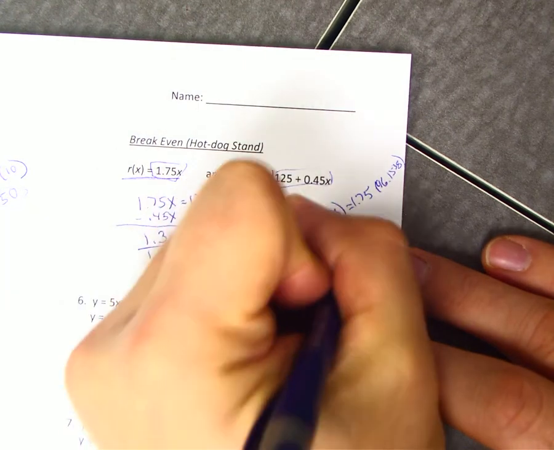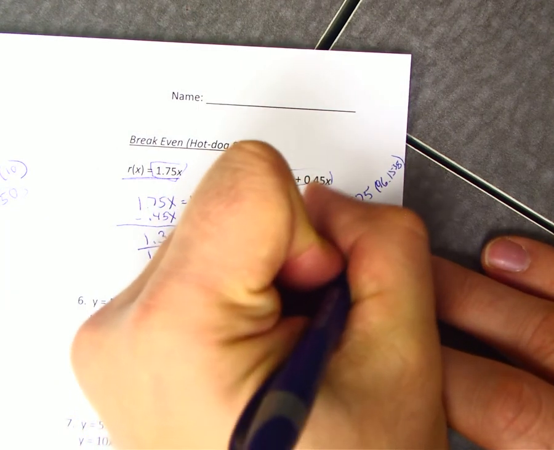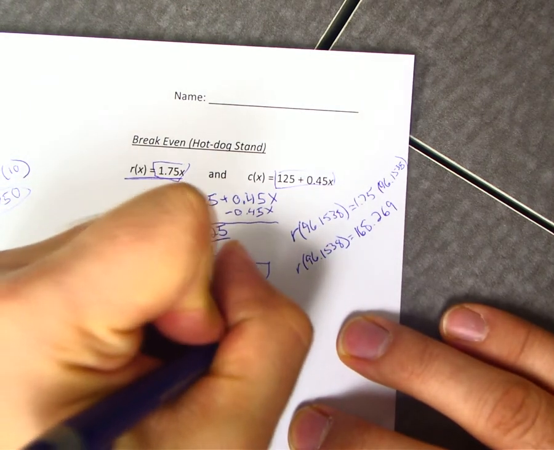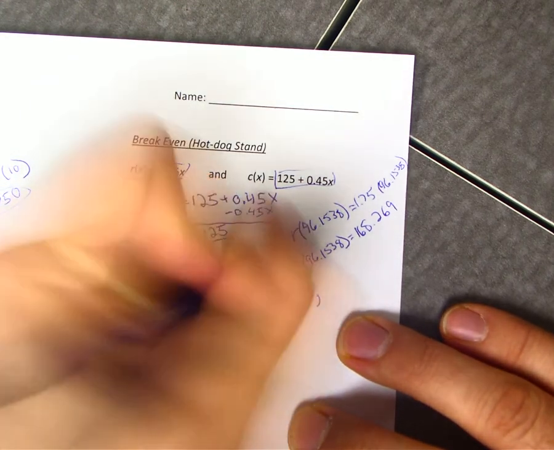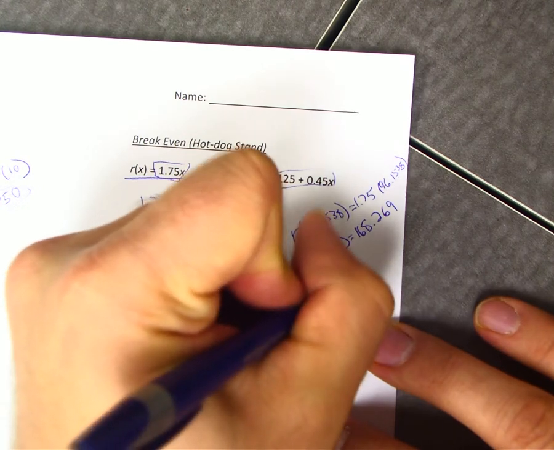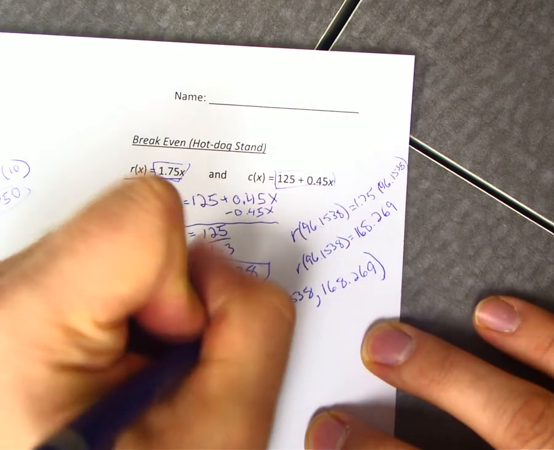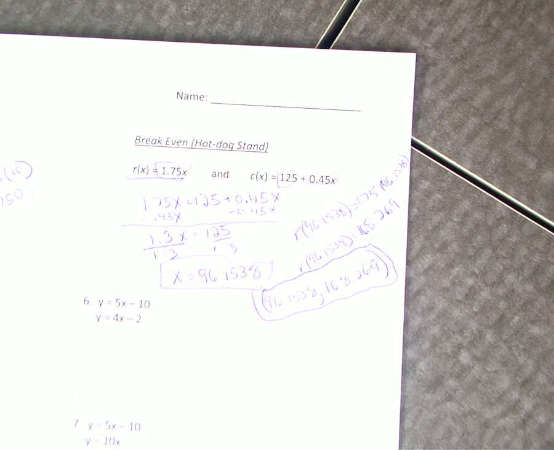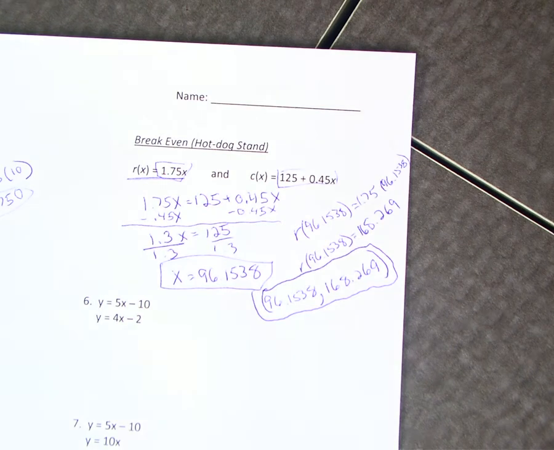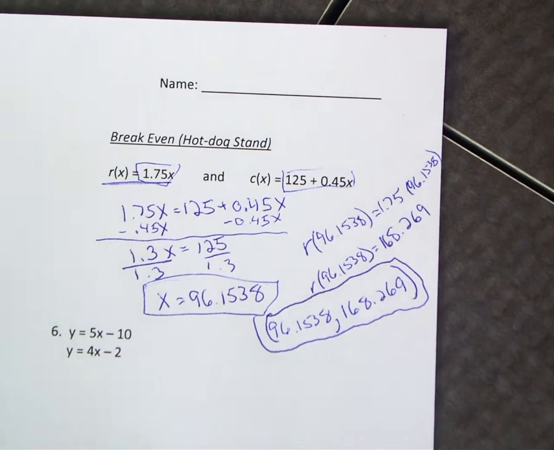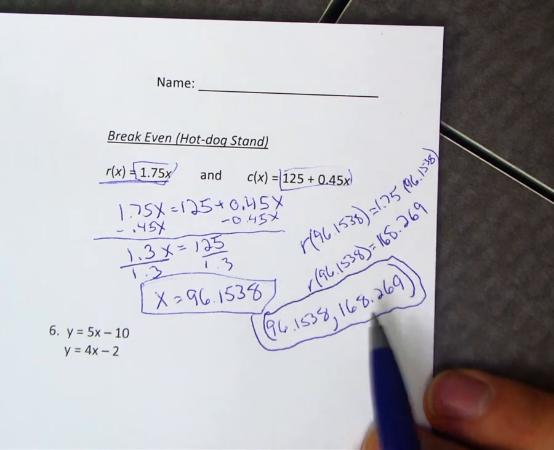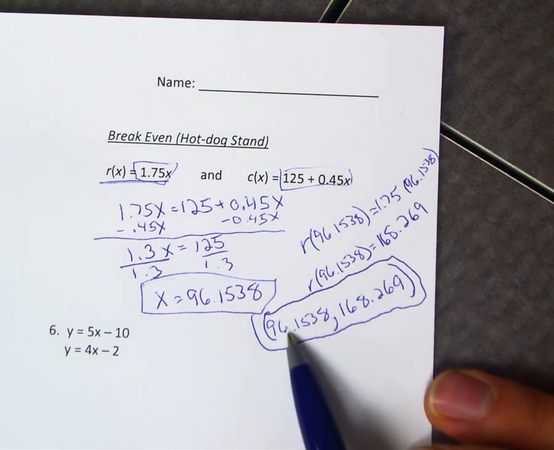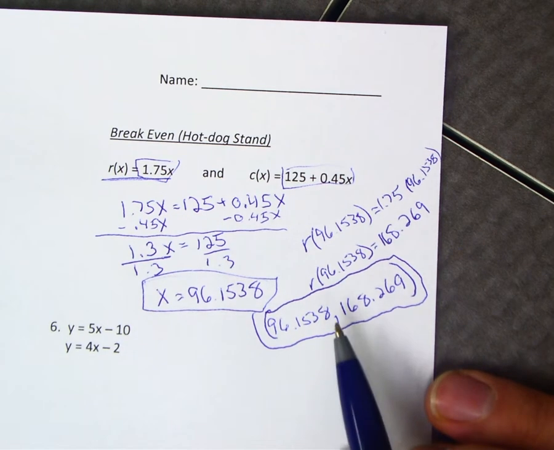That gives us R of 96.1538 equals 168.269. So our solution here is 96.1538, comma, 168.269. So that is our solution to this system. As you can see, it doesn't really work out great for this situation with the hot dogs in the stand as far as breaking even. You'll never break even. You'll be really close at 96 hot dogs, but you'll never exactly break even.